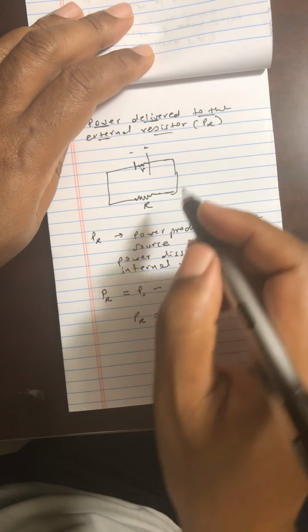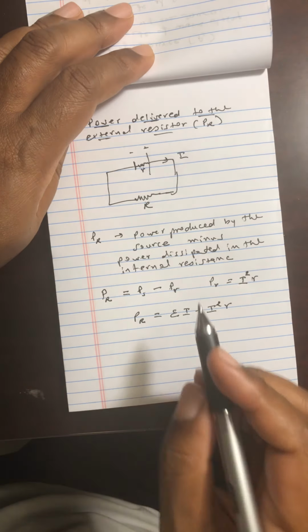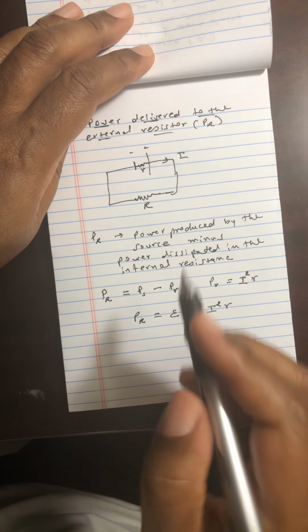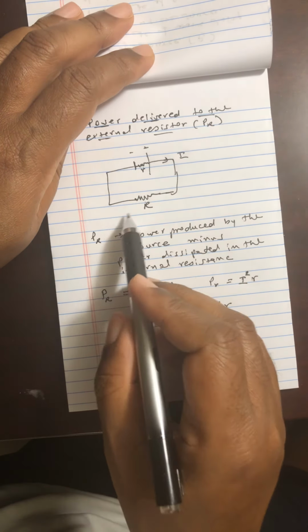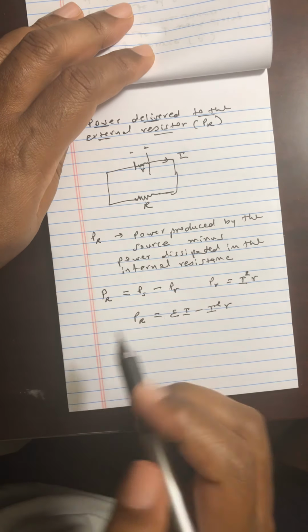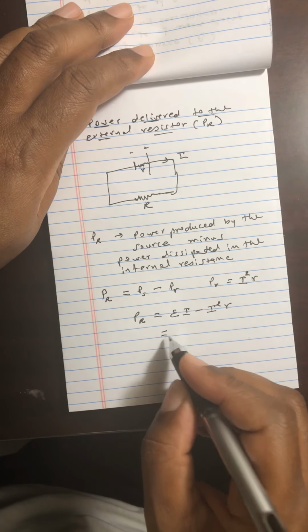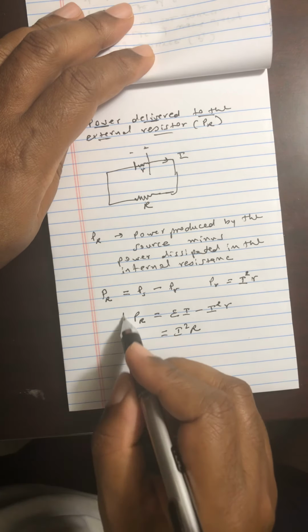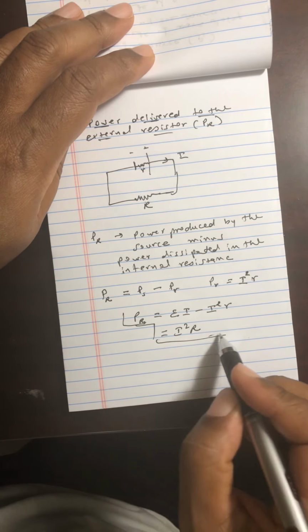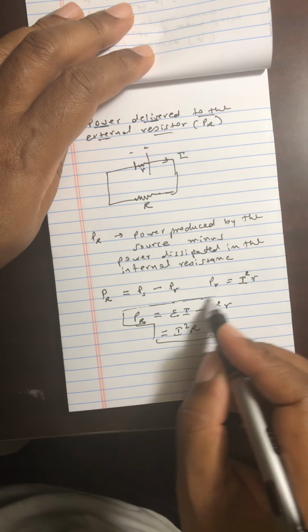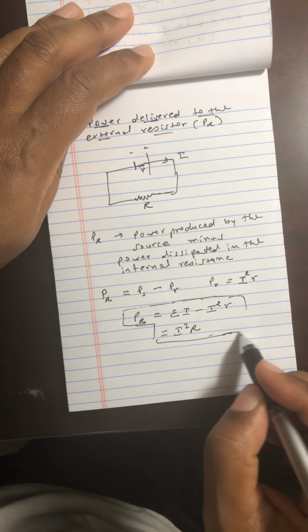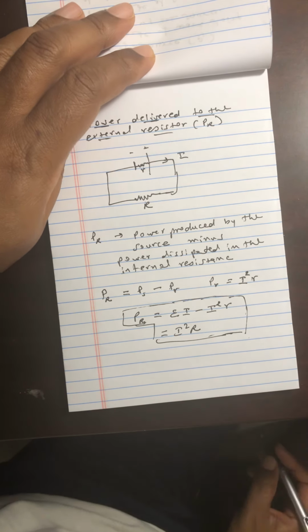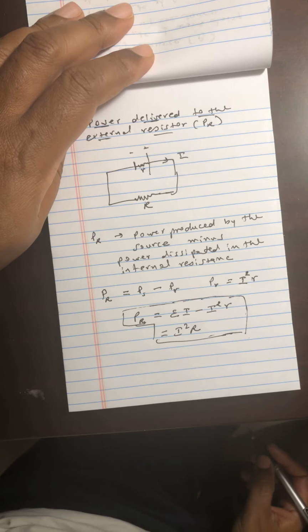But also, the power dissipated in this external resistance equals PR. So this also equals I squared times the external resistance. That's how you calculate power delivered to the external resistance, or power dissipated in the external resistance. That was equal.